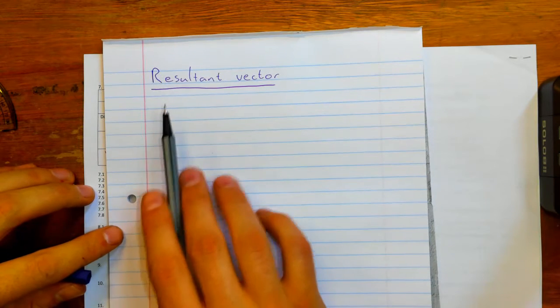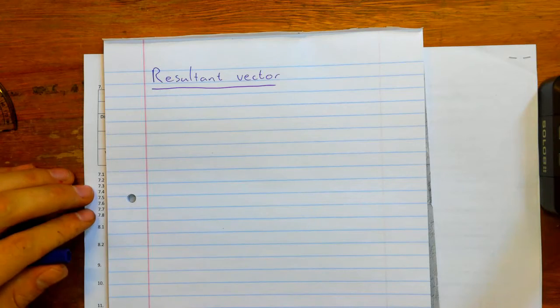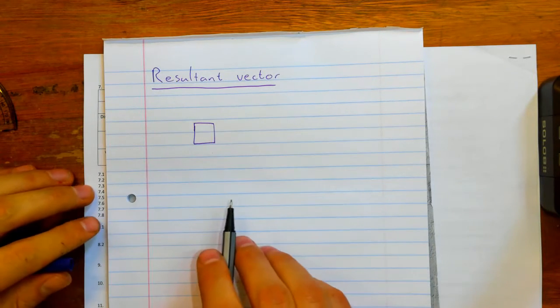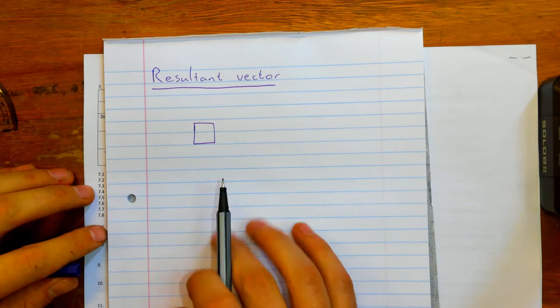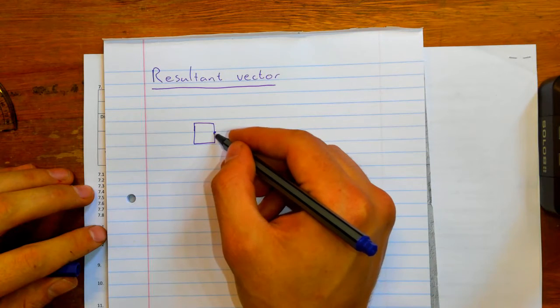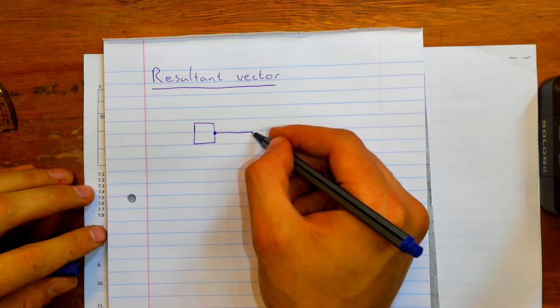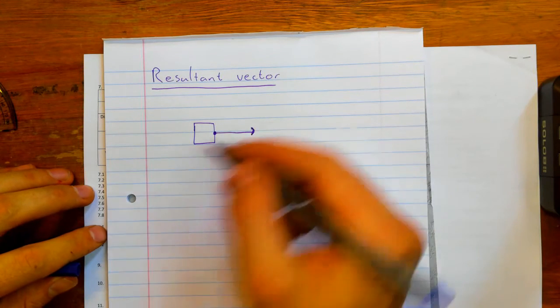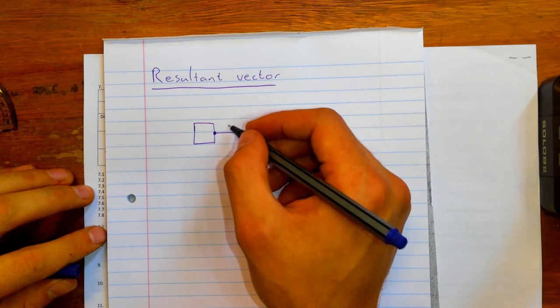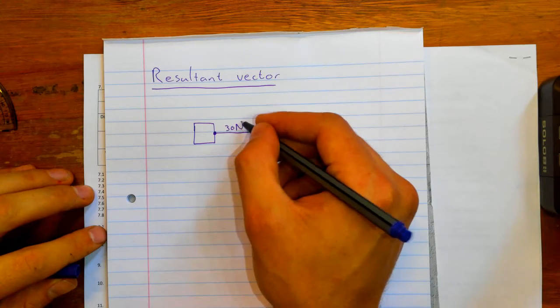Doing an example for resultant vector calculations. So let's say we have an object, like a box, that is being put under the action of two different forces. One force is pulling the object to the right, parallel to the ground. This force has a magnitude of 30 newtons.